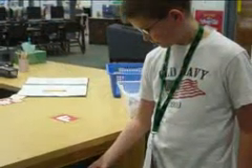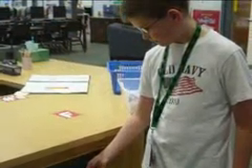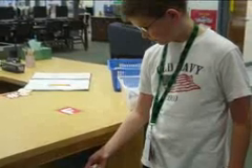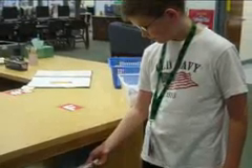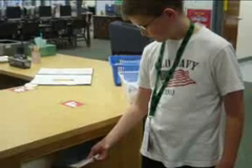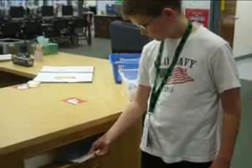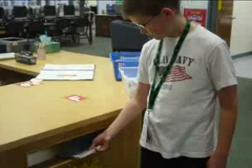Once you have finished reading your book, you will need to return it to the Media Center for it to be checked back in and placed on our shelves for other students to find. To do this, you simply place your book in the book drop.